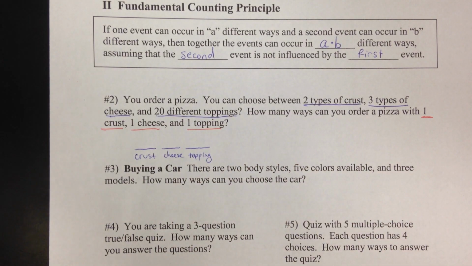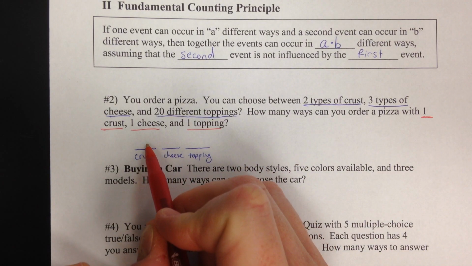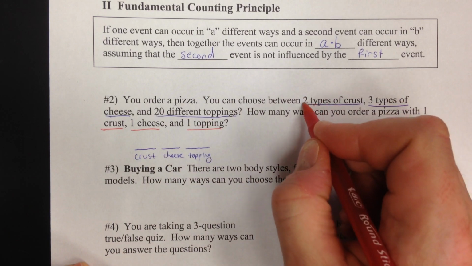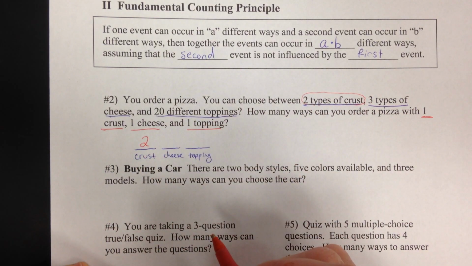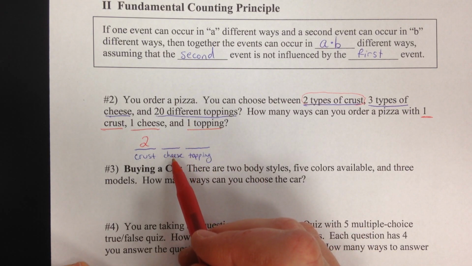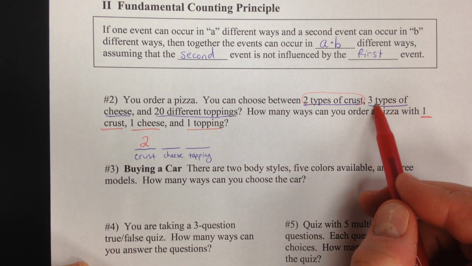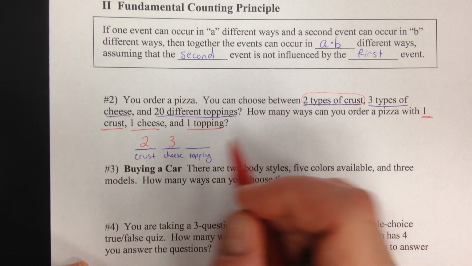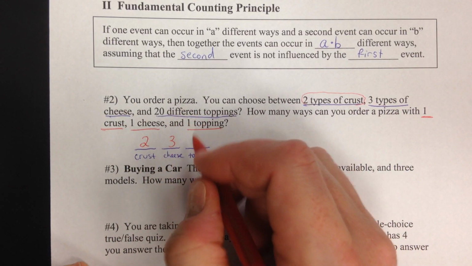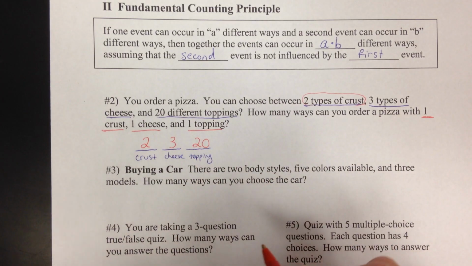Alright, so the question is, how many different ways can we pick a crust? Well, there are 2 types of crust. So there are 2 ways that we can choose crust. How many ways can we choose a cheese? There are 3 types of cheese. So this is 3. How many toppings are there? There are 20, and we're going to pick one of those.